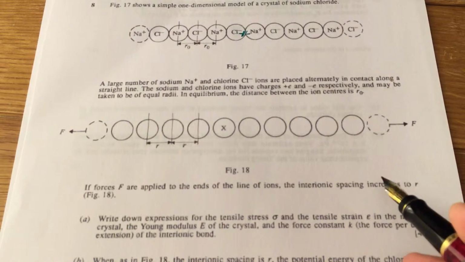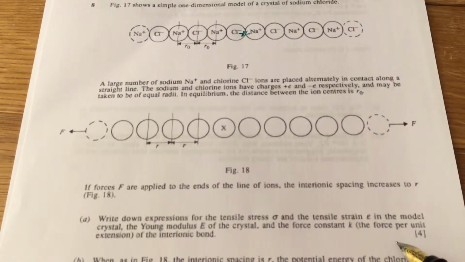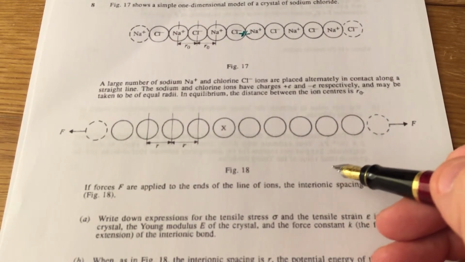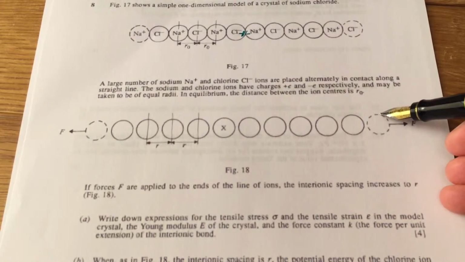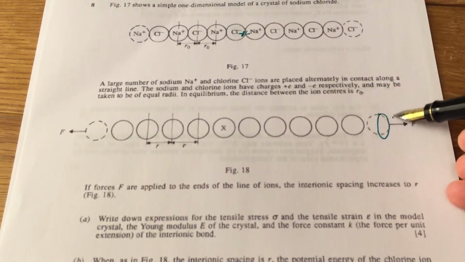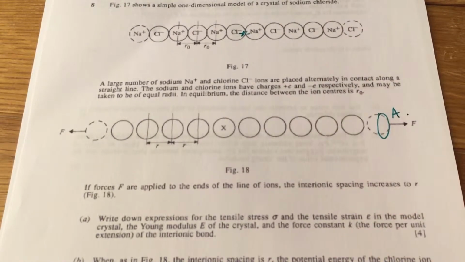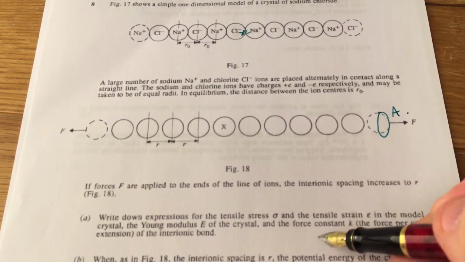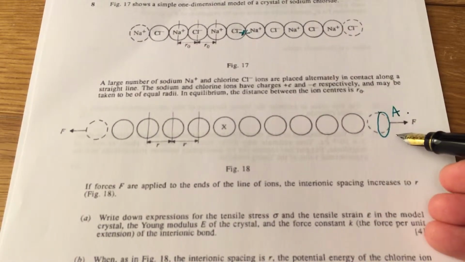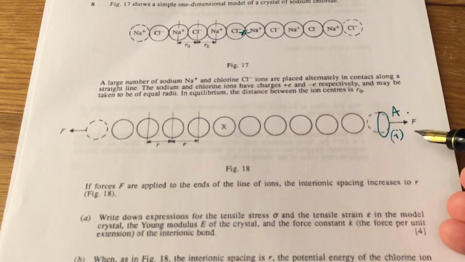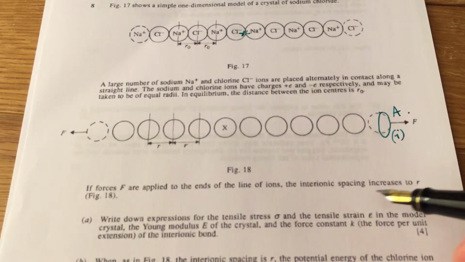So really straightforward. I suppose the only difficulty is working out what you think the area might be. But of course the area is going to be the circular projection on this. So with that in mind, part A should be straightforward. That's hint number one. So let's work it out then.